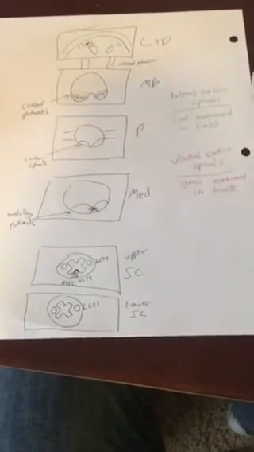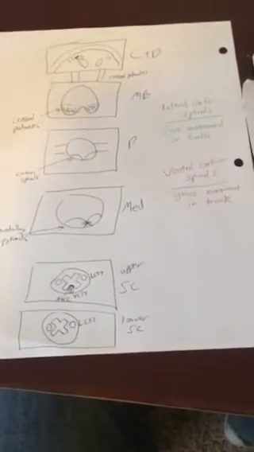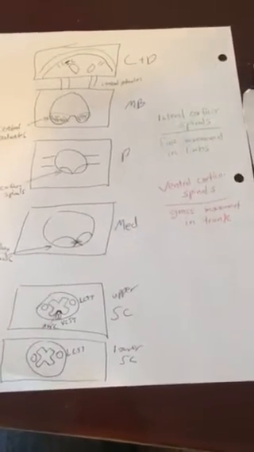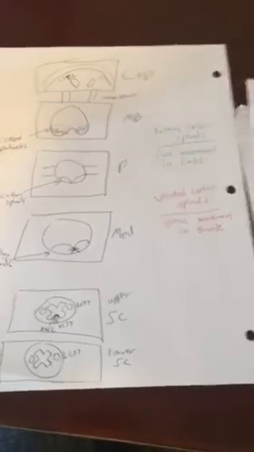Okay guys, so the next track we're going to talk about is the first of our descending pathways we're going to learn. These are the corticospinals, which are really the main tracks for movement within the body.